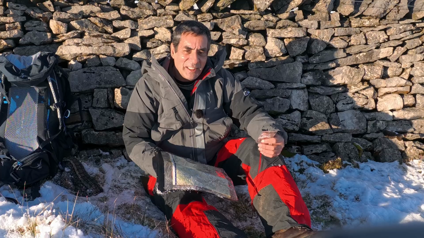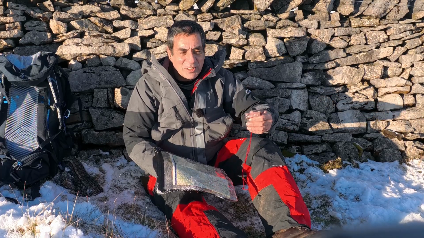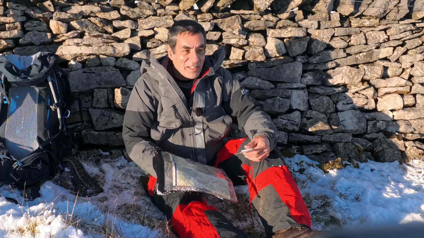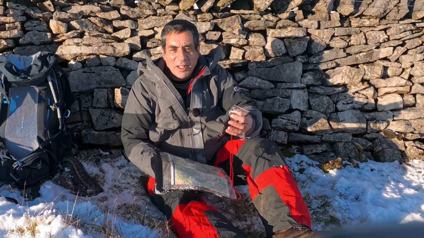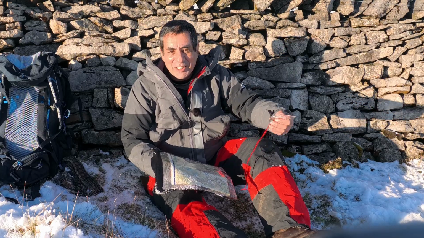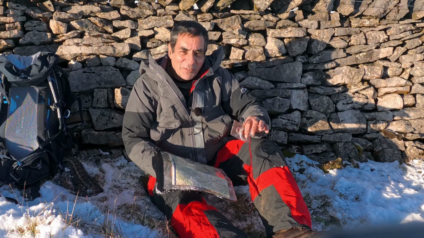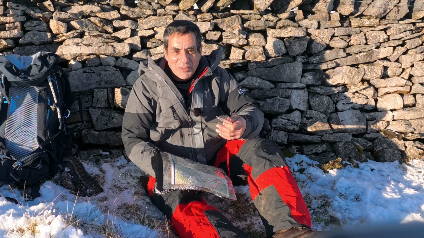OS maps are very detailed, as they have to contain information from a wide range of users, such as urban planners, local governments, utility suppliers, and the land registry, etc., etc. They do produce maps which are sort of aimed at outdoor enthusiasts, like the OS Landranger series.